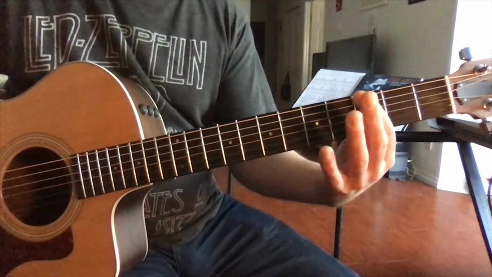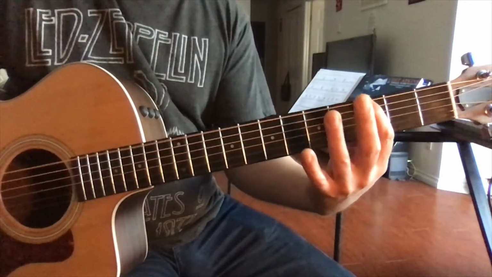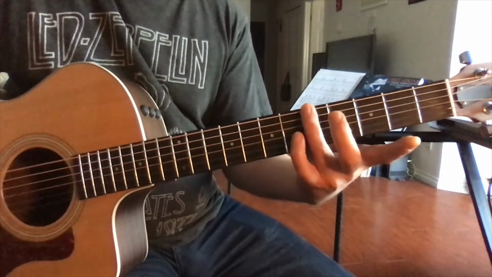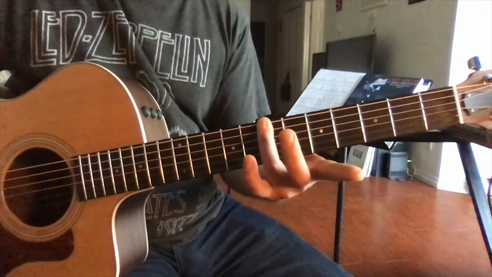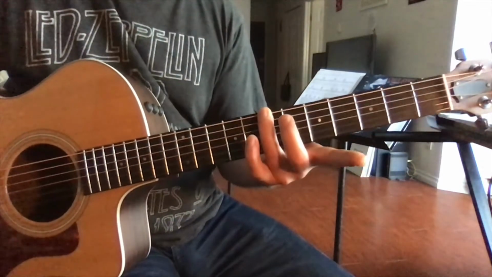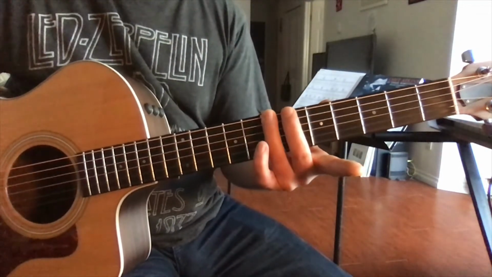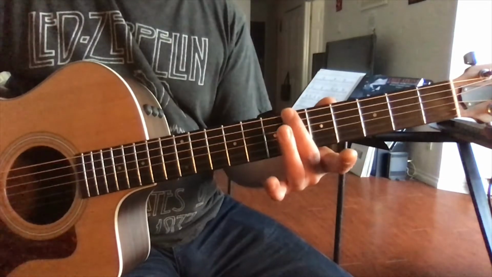Now, coming back from G, we're going to talk about the third. So we have root, second, A, and then the major third in the scale. And you can hear that note is the one that makes the scale sound happy. Now, if we back up one note, we would call this the flat third.